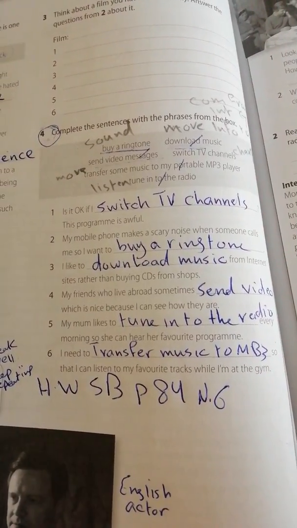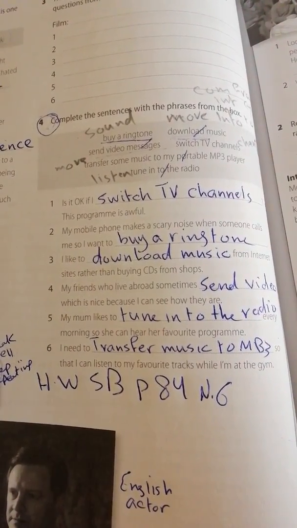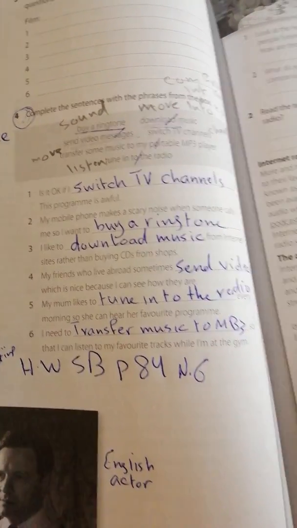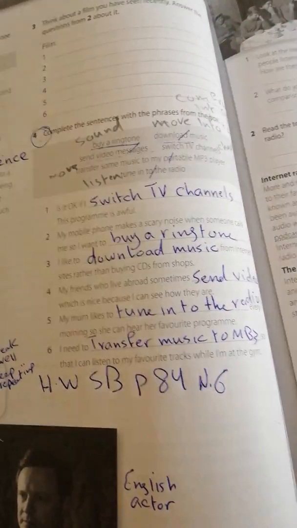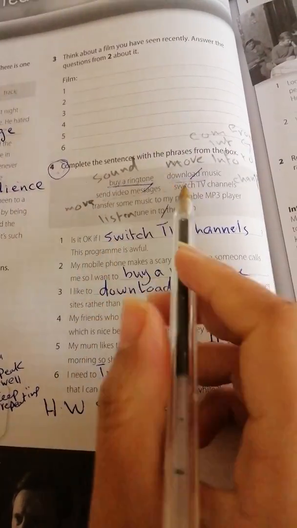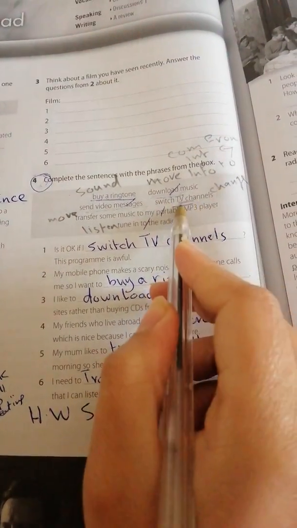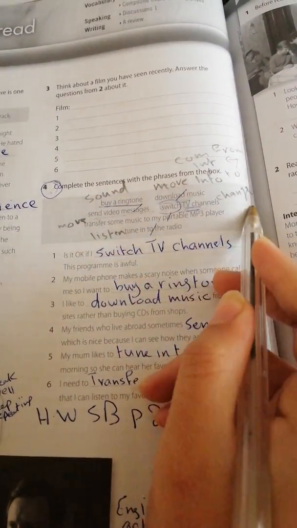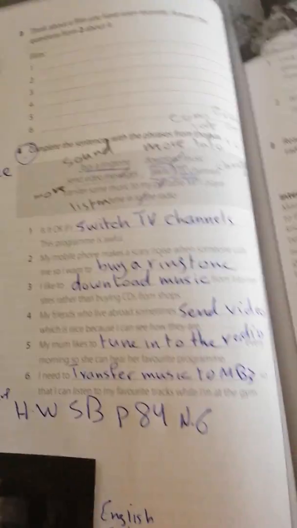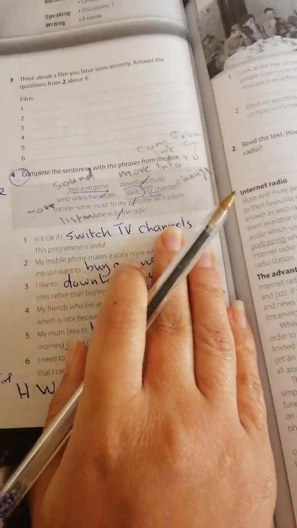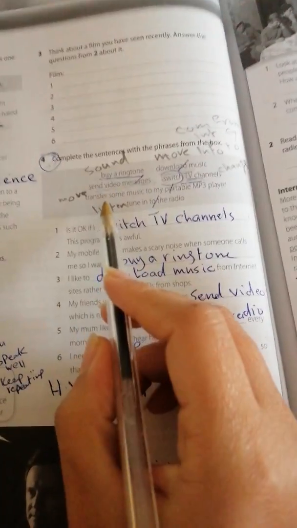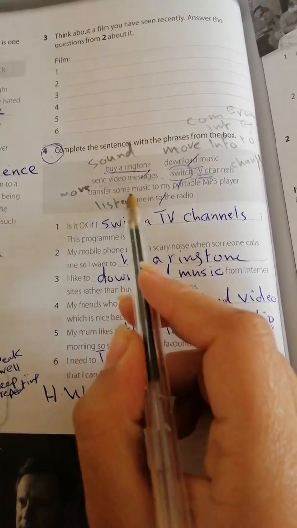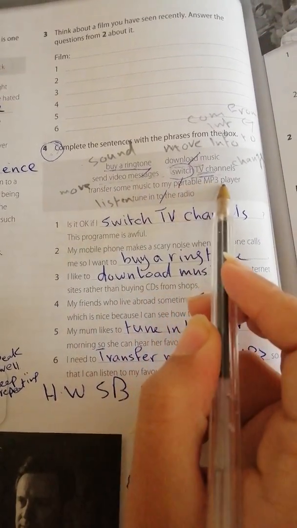Send video messages. When you send video messages to somebody, this person can see you eye to eye. Switch TV channels. Switch means to change. You change the TV channel from one channel to the other. Transfer some music to my portable MP3.